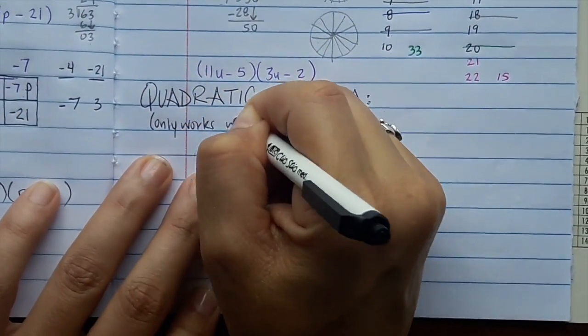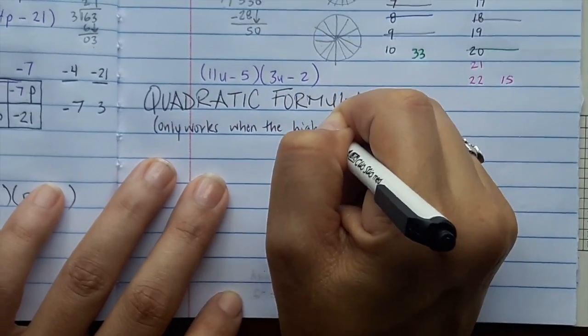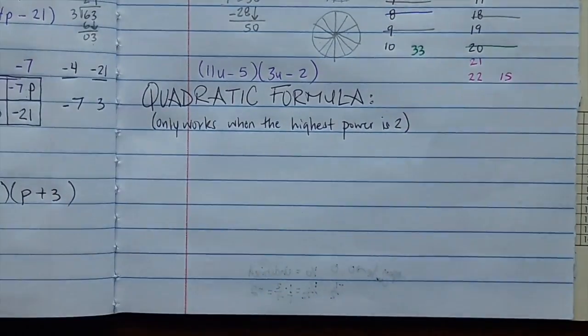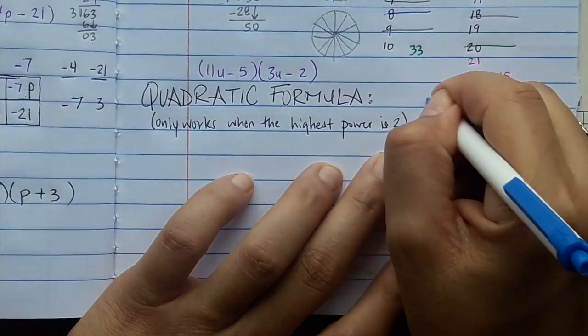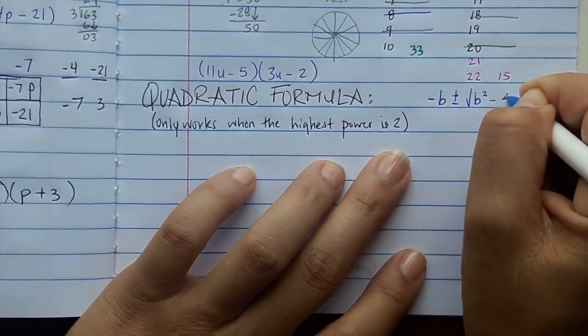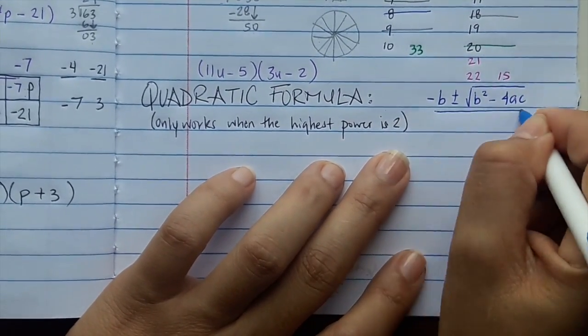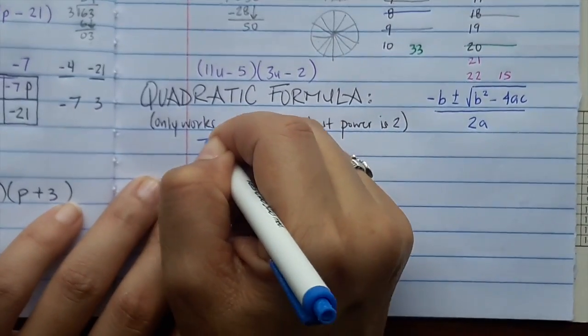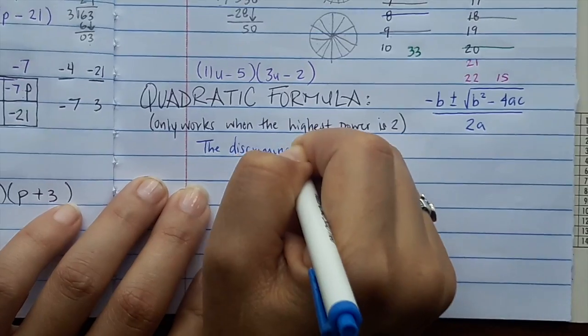Alright, so the quadratic formula only works when the highest power is 2, when it's a quadratic equation or function or polynomial or whatever you want to call it. Only works when the highest power is 2. And what is the quadratic formula? It's minus b plus or minus the square root of b squared minus 4ac all over 2a. Memorize it, know it backwards and forwards. It really helps when you can't find those two numbers.